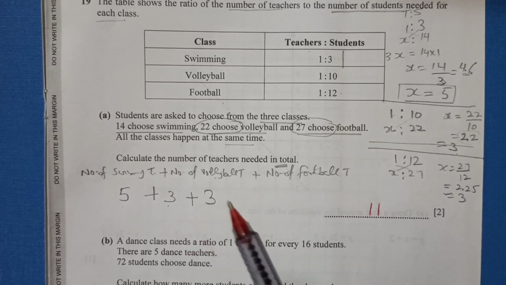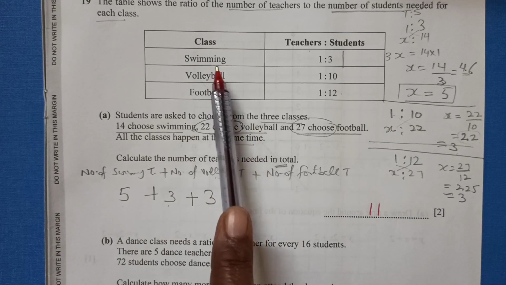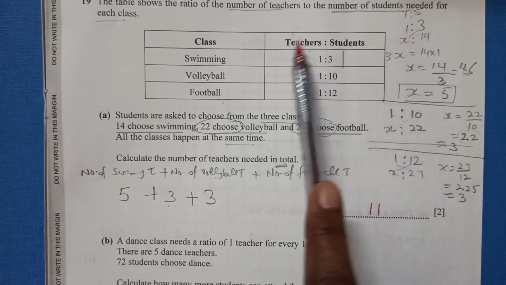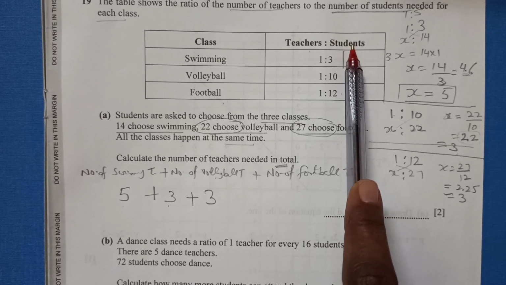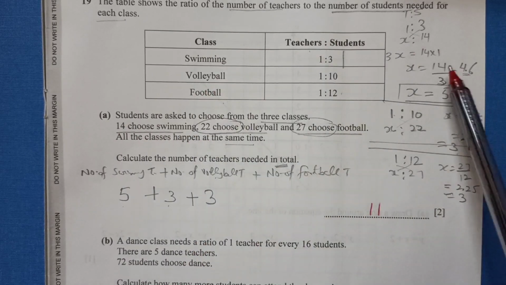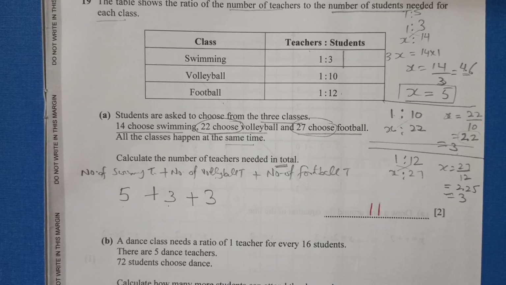So let me explain this again. For swimming, you are going to take the ratio of teacher to student. Accordingly, you are taking for volleyball and for football. Then add all of the numbers of teachers to get the final number.